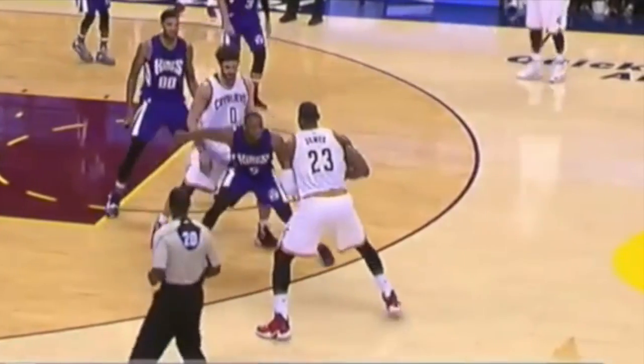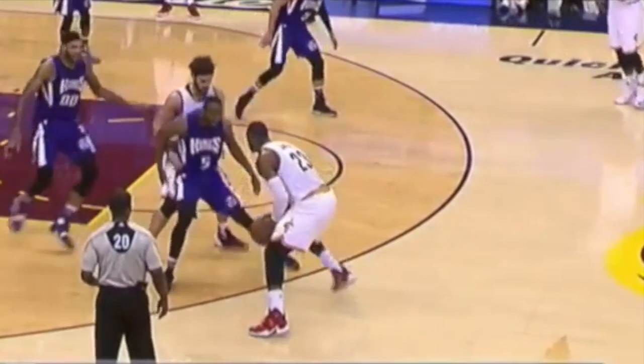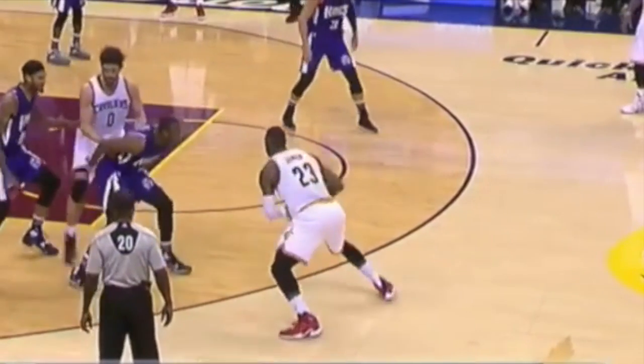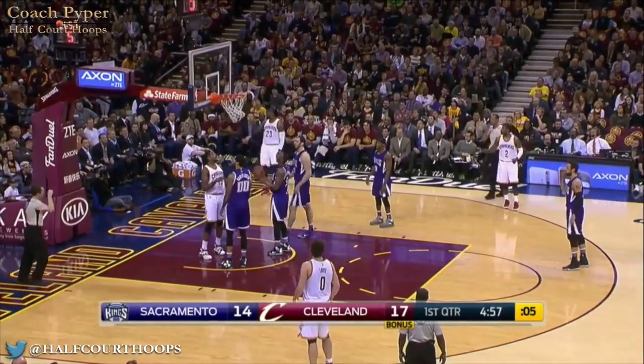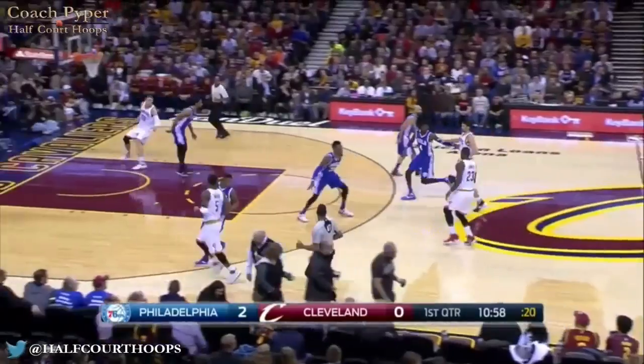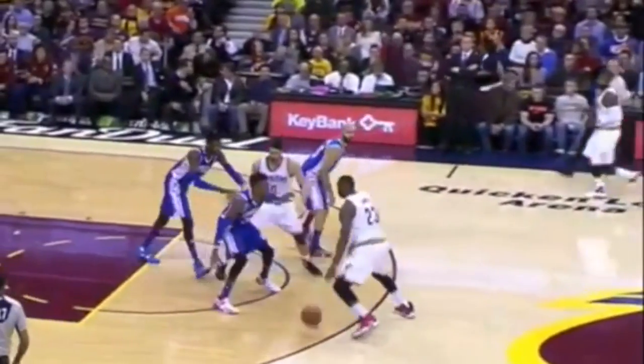This can be a very effective method of getting an open shot or a way to the basket. As you can see there, the defender was trying to come over the screen, so he was on top of Kevin Love, and it will give you an open lane to the basket.